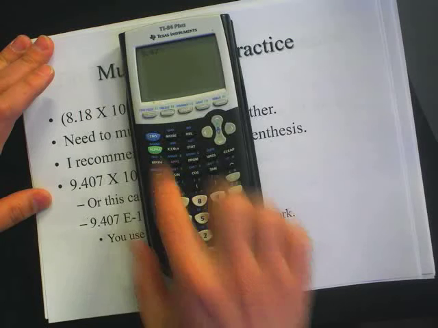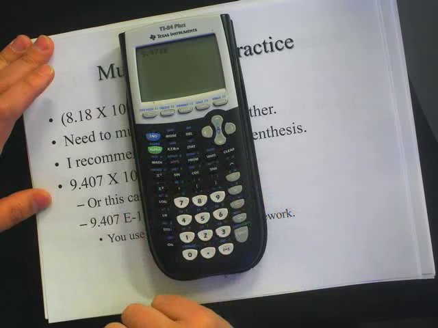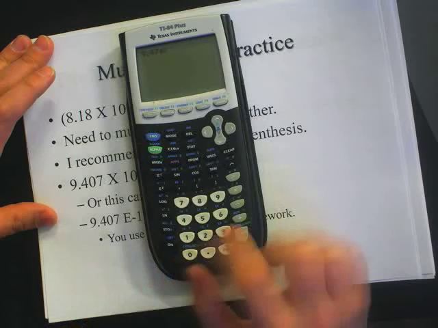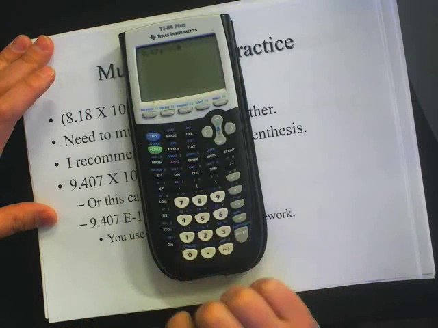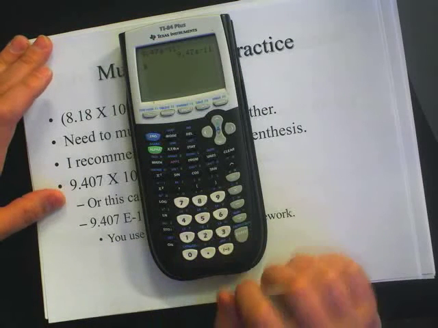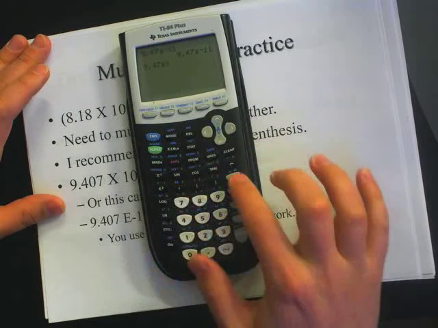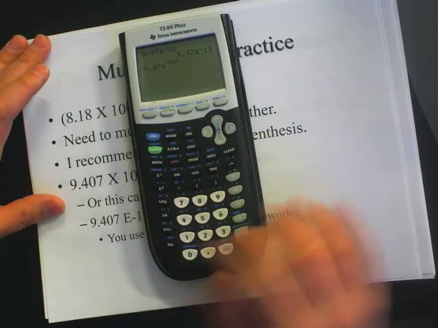You hit that. It will only show up as one E in your calculator, but then you put negative 11. Now, a lot of kids will mess it up and put 9.47 E to negative 11, and that's bad.